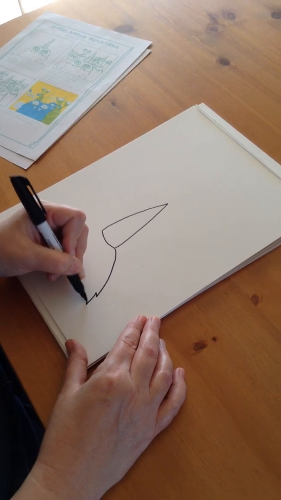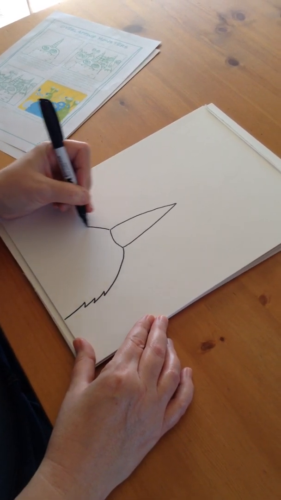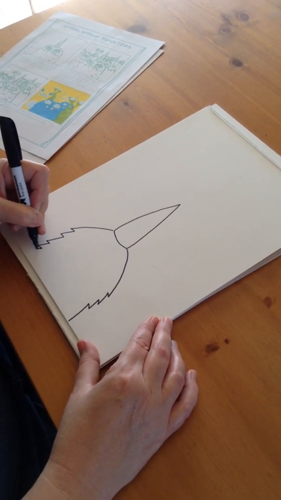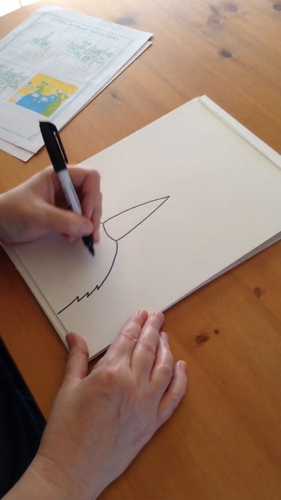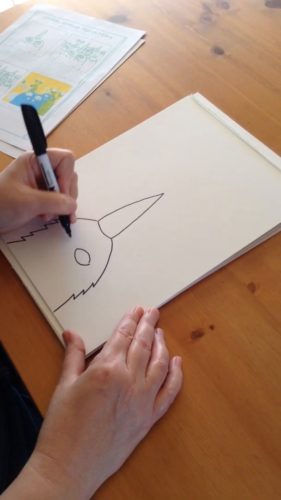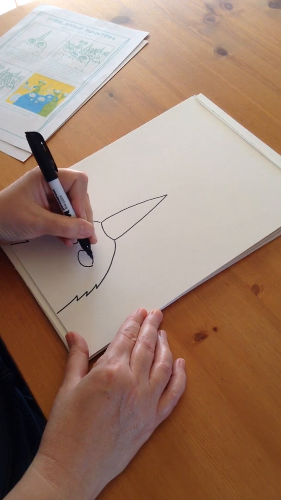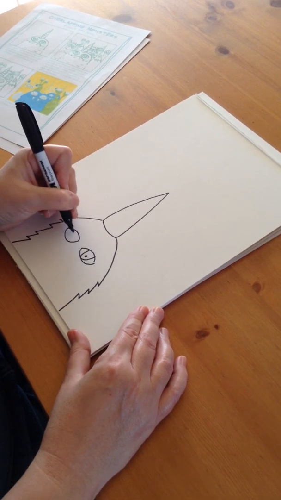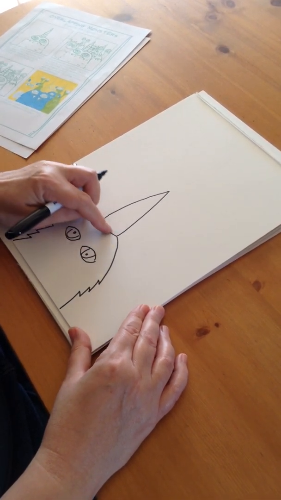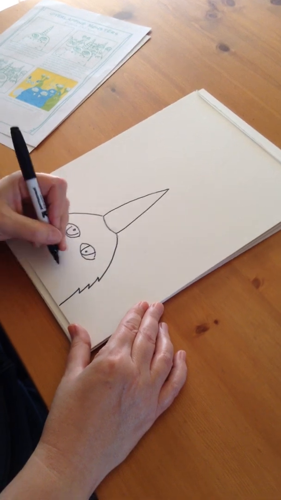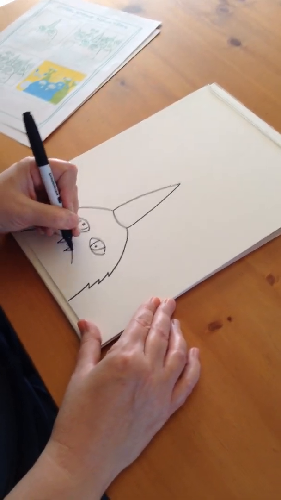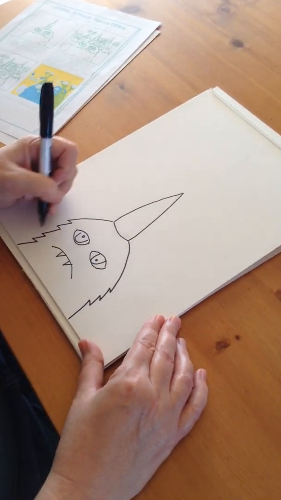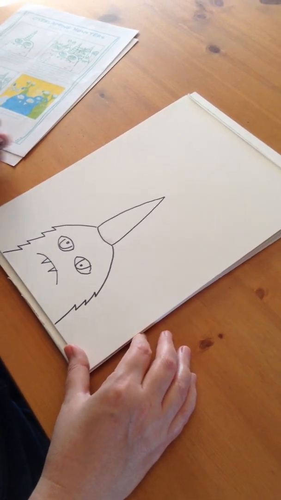I'm using a marker so that you guys can see the actual drawing. I'm just using the lines and shapes that I've learned over the last few weeks of art class. I'm using shapes and forms, making sure that I curve the bottom to give that 3-dimensional look. I'm using zigzag lines that I learned in week 1 with line.